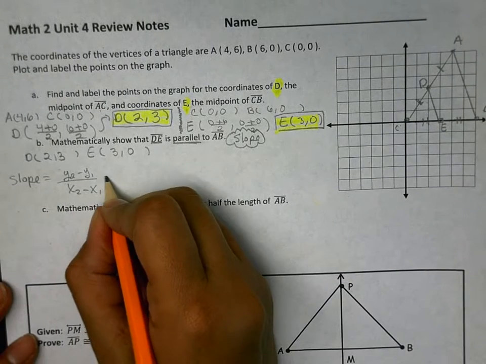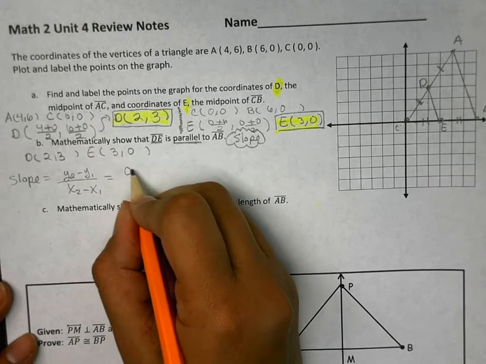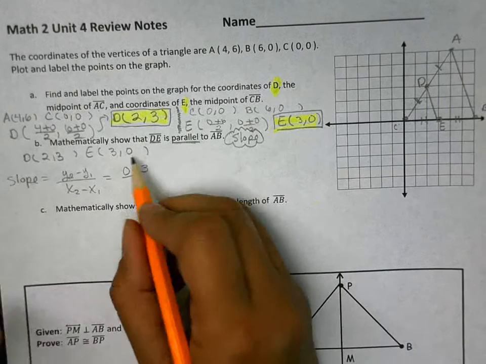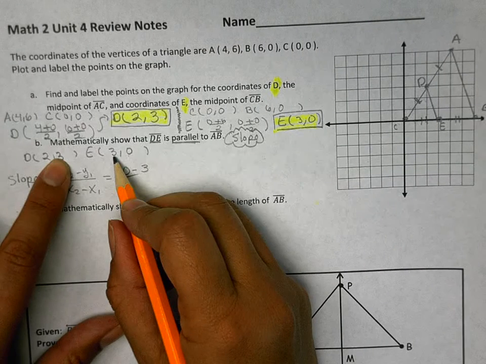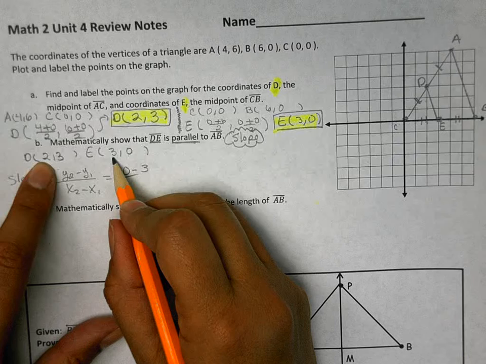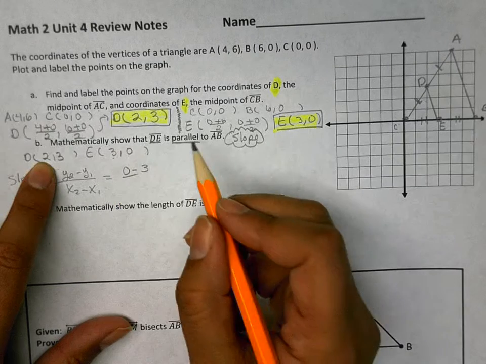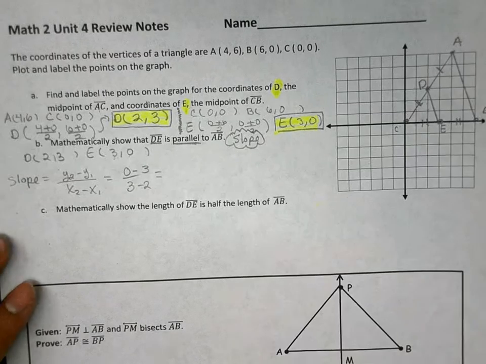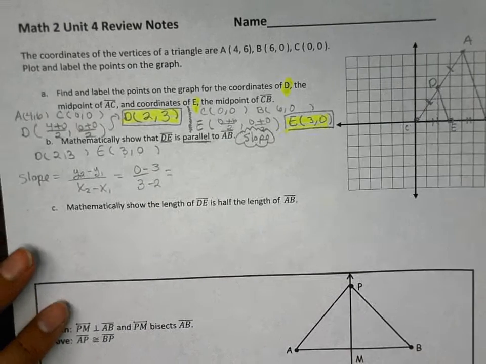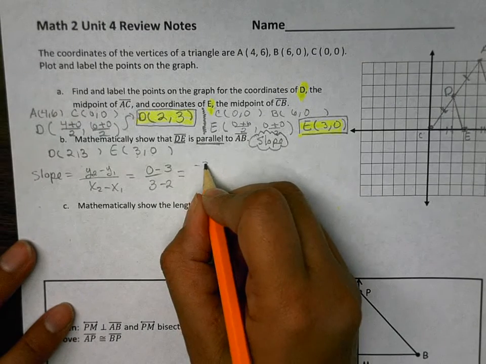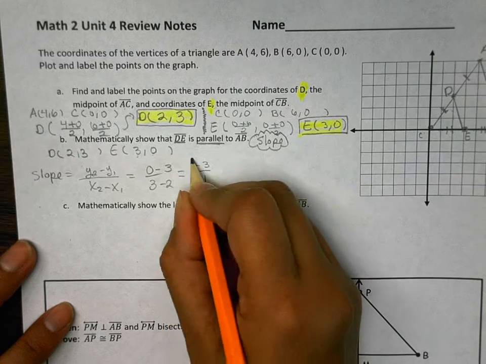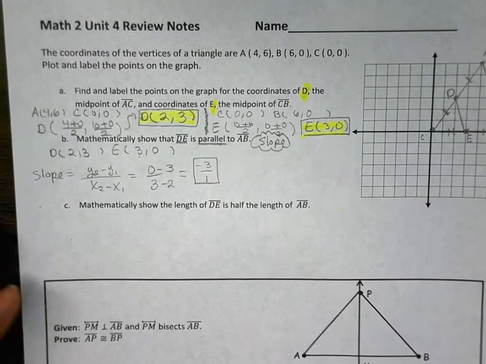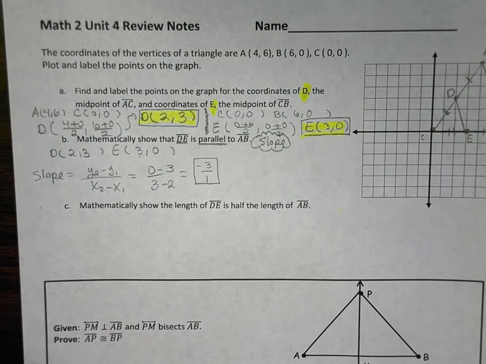So what does that give me here? 0 minus 3. That's here. 0 minus 3 for the y's. And what do I do for the x's? 3 minus 2. 3 minus 2. Thank you. 0 minus 3 is negative 3 over 1. Is that the same as negative 1/3? It is not, so you want to make sure you write it negative 3 over 1.